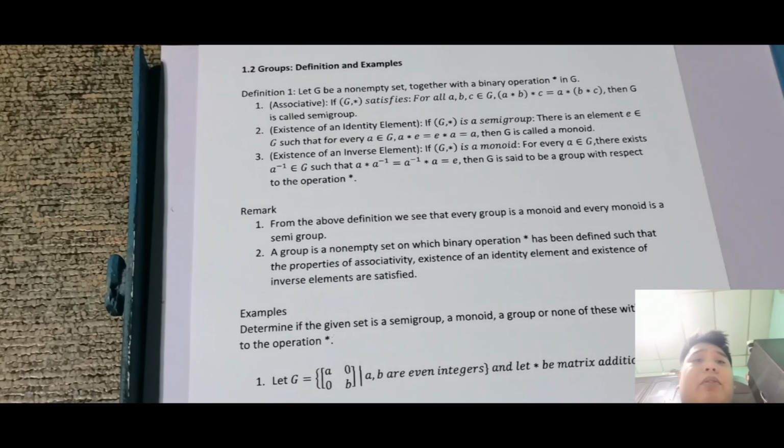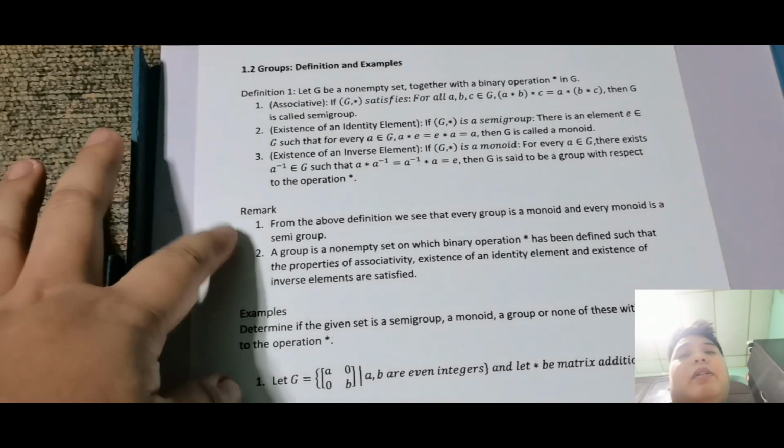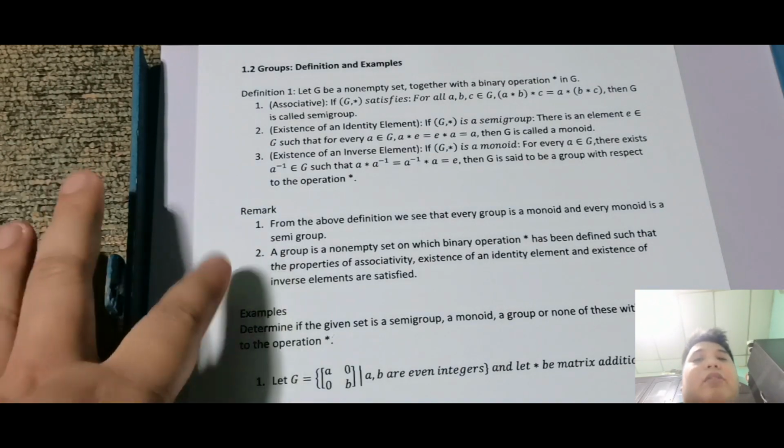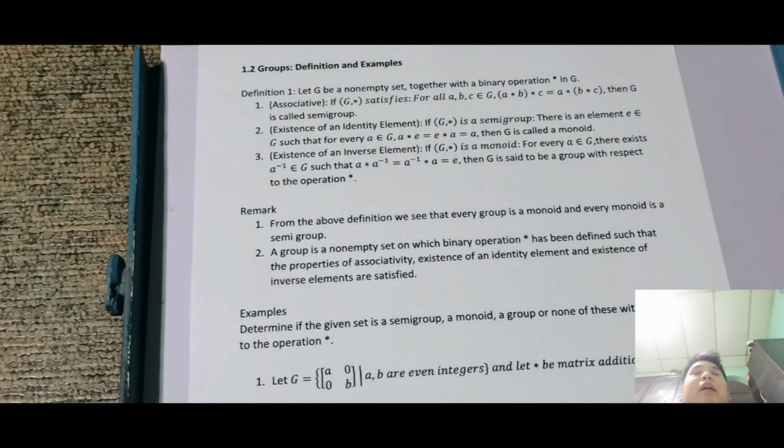Okay, then number 2, a group is a non-empty set on which binary operation asterisk has been defined such that the properties of associativity, existence of identity element, and existence of inverse elements are satisfied. So same lang yun. Okay, kumbaga parang ito yung summarize lang niya. So sabi nga na, a group is a non-empty set on which binary operation is defined.